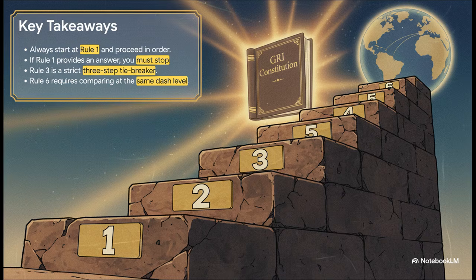This isn't a buffet where you can pick and choose your favorite rule. It's a logical, sequential journey. And that's the whole point of this constitution, to make sure everyone, everywhere on the planet, classifies products in the exact same way. It's what makes global trade predictable and fair.